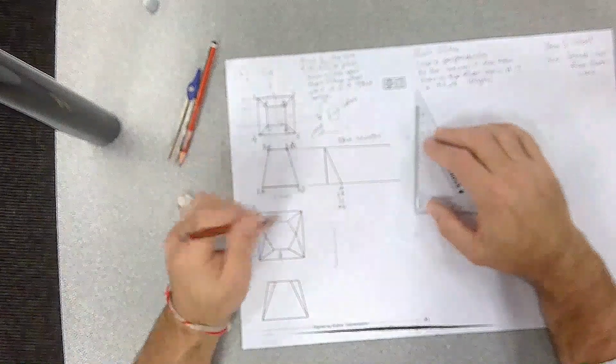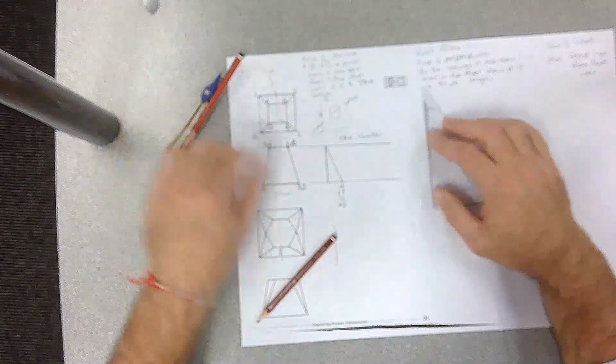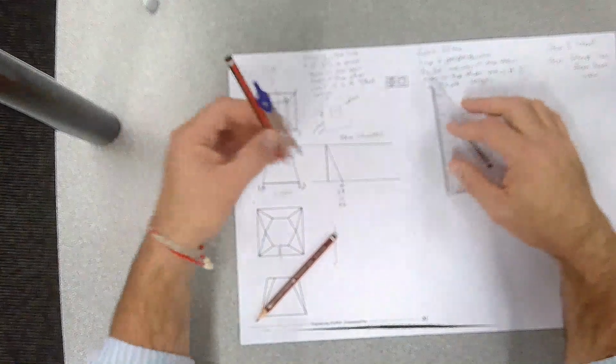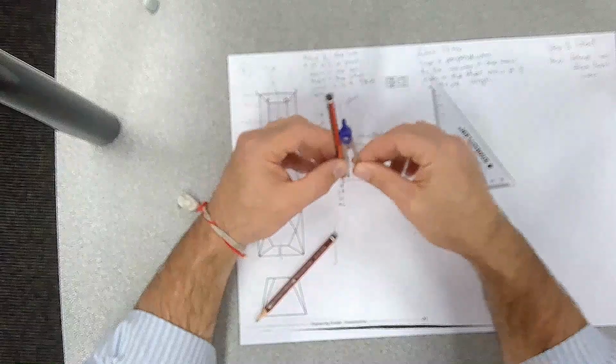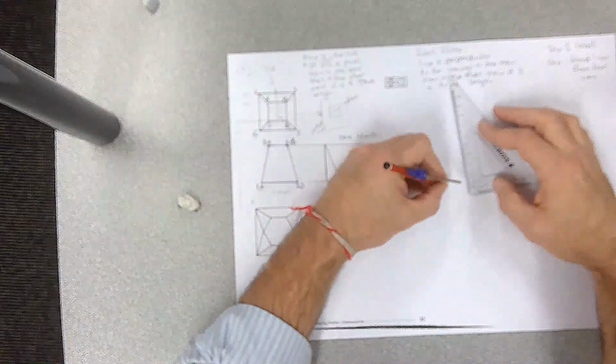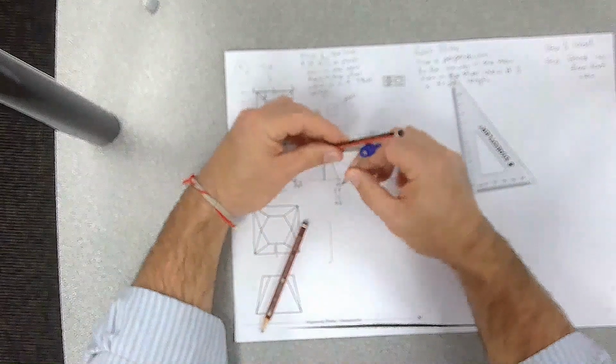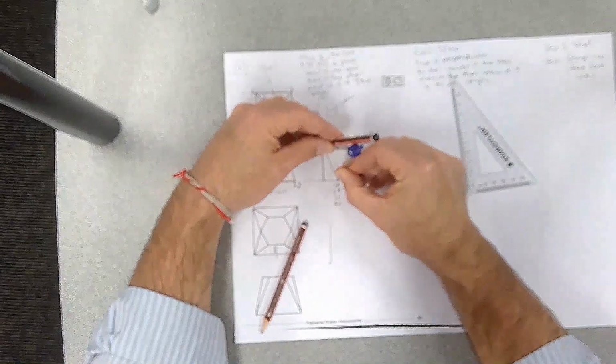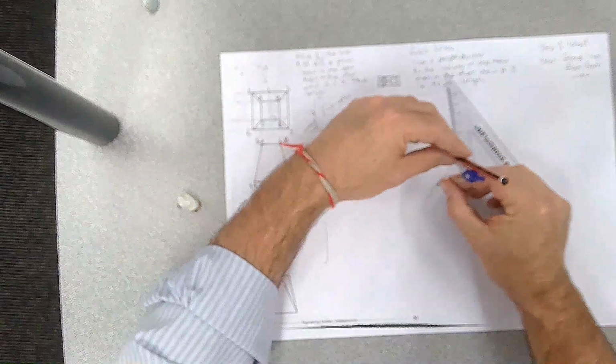So we've already found out a lot of information about this diagram. So now what I'm going to do is, you could measure this line if you wanted. There's a number of ways you could do it, or you could create a dot, then grab your compass, and from that dot you could swing an arc.